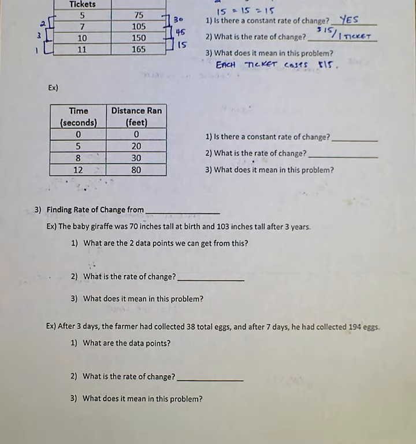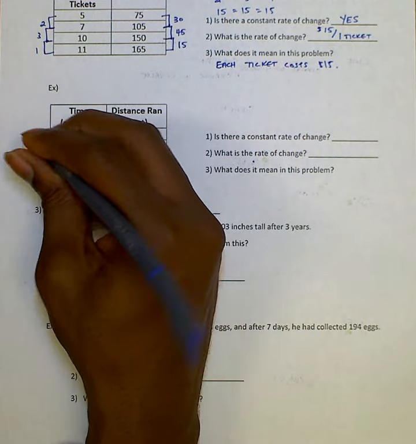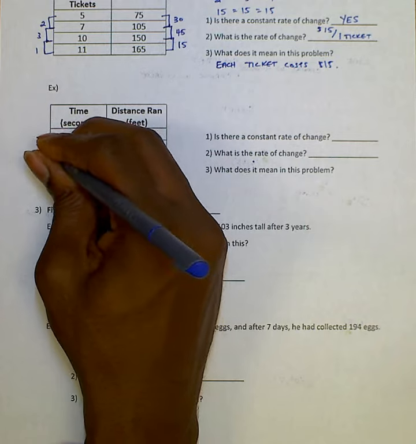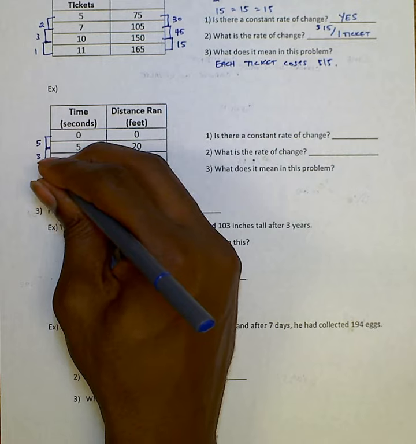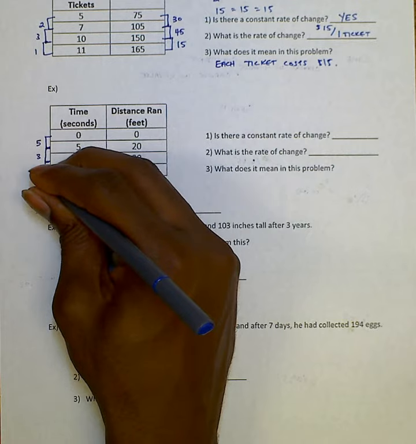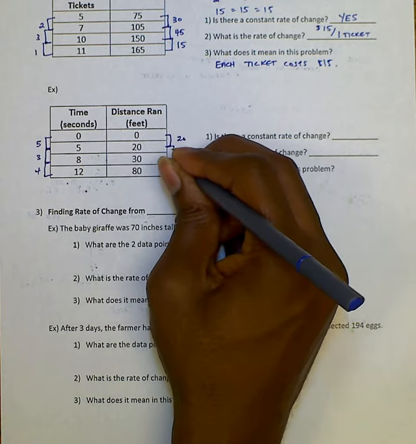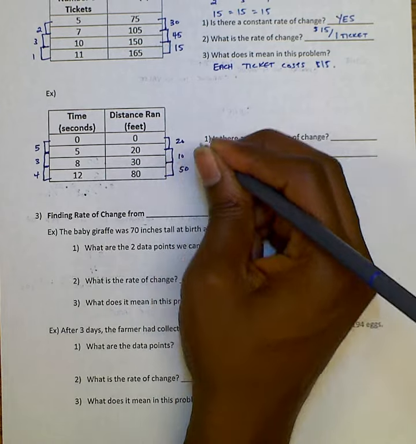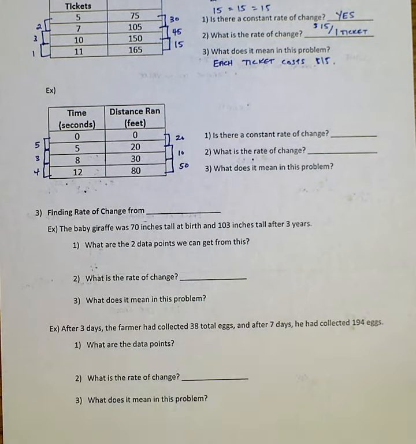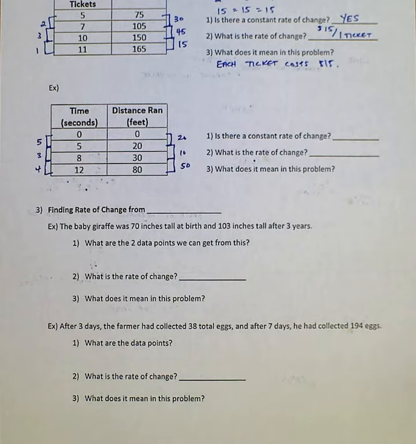All right, let's look at this next table. Again, we're not really overly concerned about what these numbers are individually on each side, so I'm going to find the changes. 5, 3, 4, so those are the changes from one point to the next. 20, 10, 50, again the changes from one to the next. Now once we find those changes, then we'll find our rate of change by making our fractions.